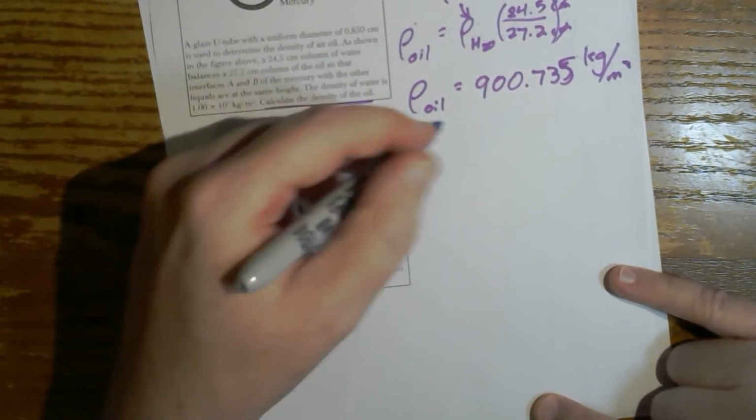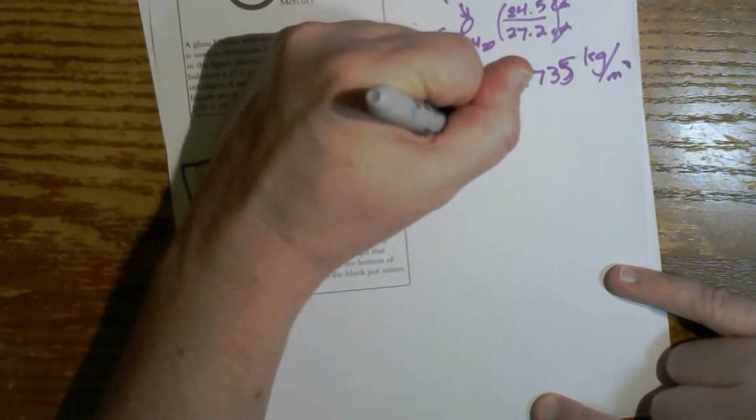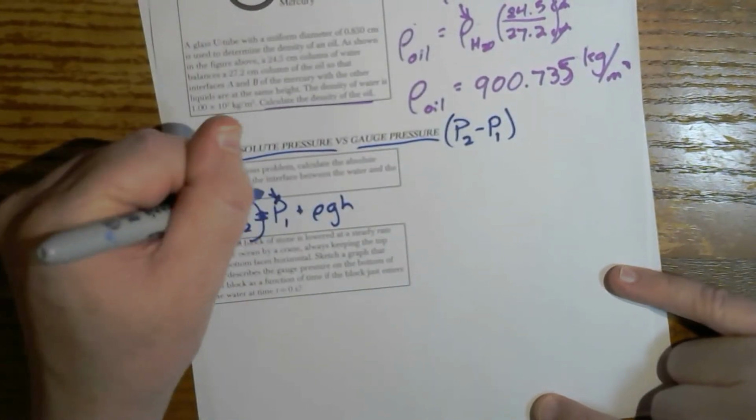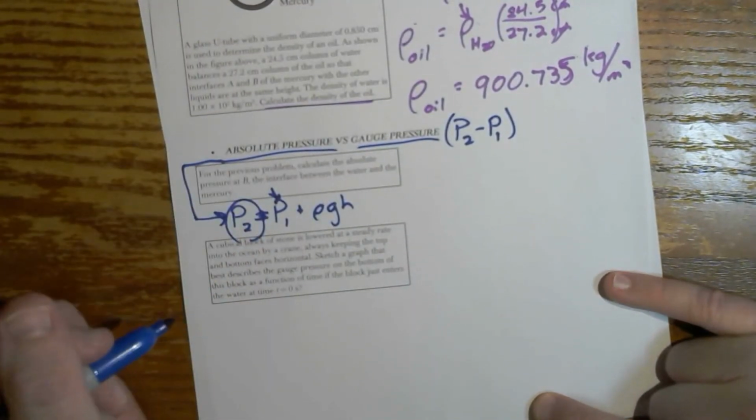Now, if I said, what is gauge pressure? Gauge pressure would be the difference between the two. This would be a gauge pressure. So if I move that P1 term over to the left, that's a gauge pressure.